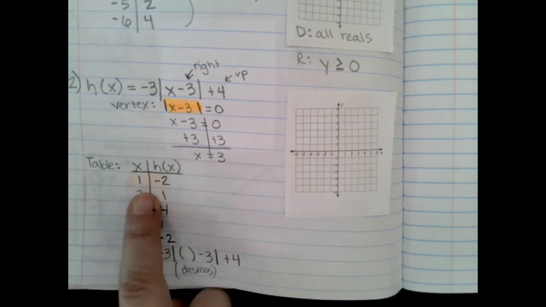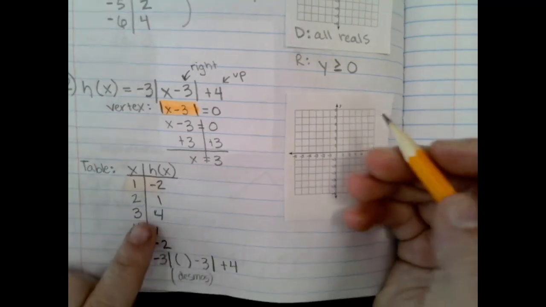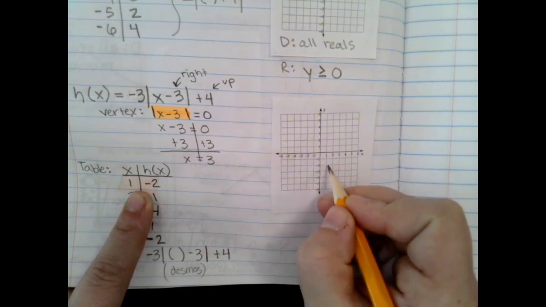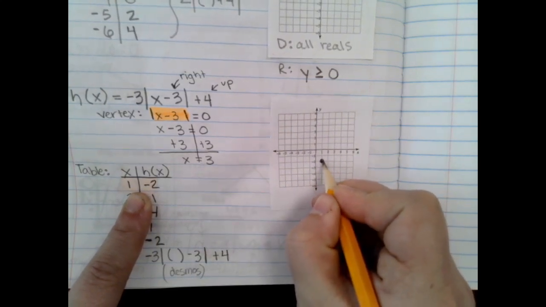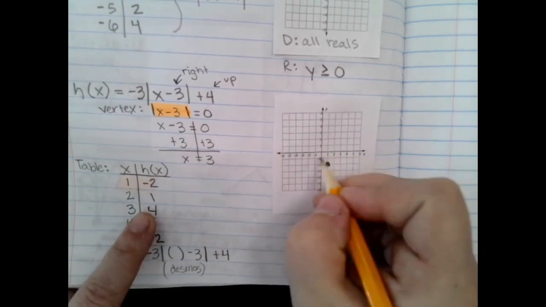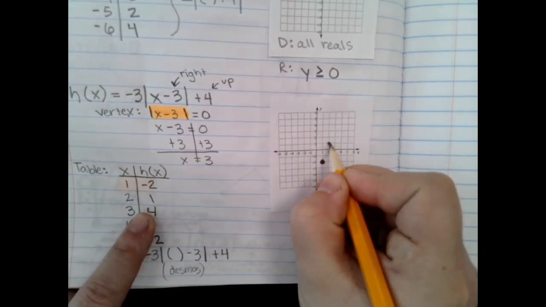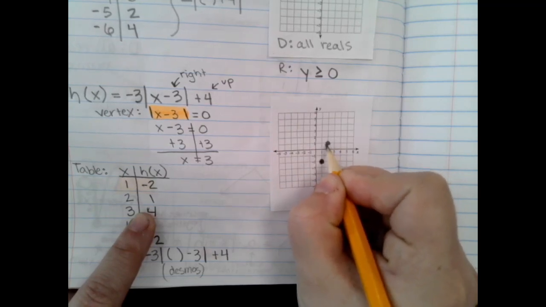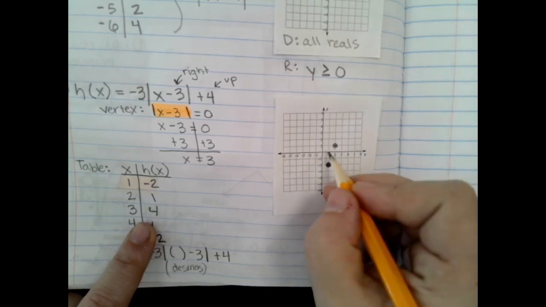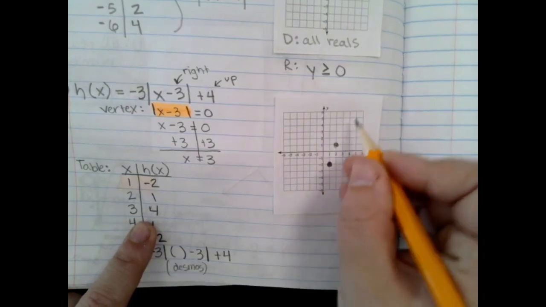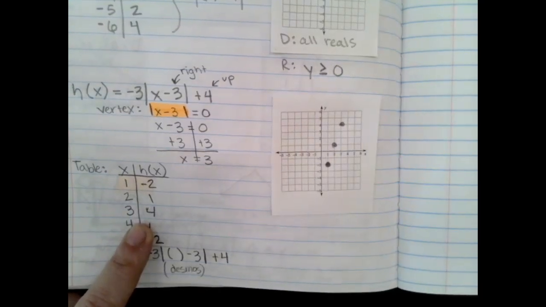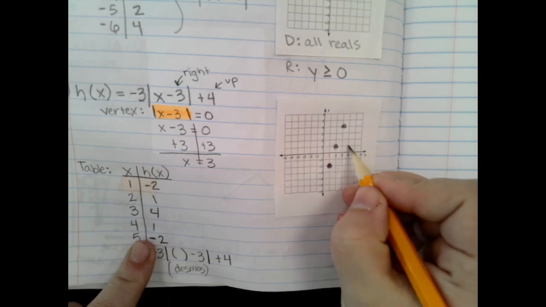Alright, so for our first number here, we have 1, -2. So from our origin, we're going to go right 1, down 2. Then 2, 1, so right 2, up 1. 3, 4, so right 3, up 4. 4, 1, so right 4, up 1.